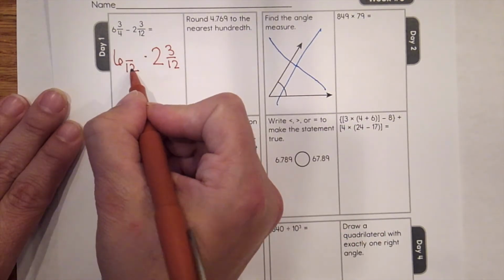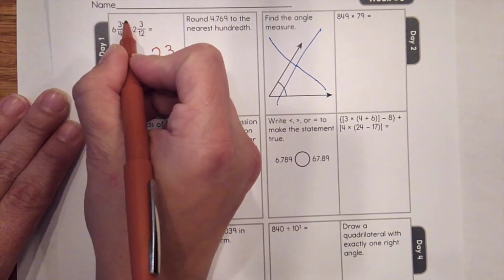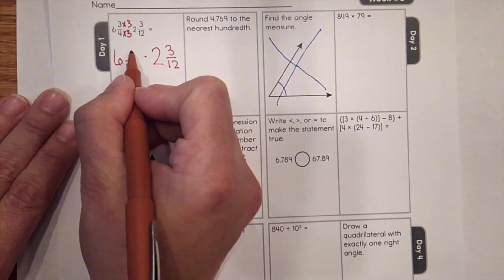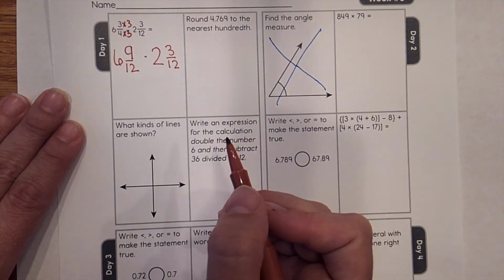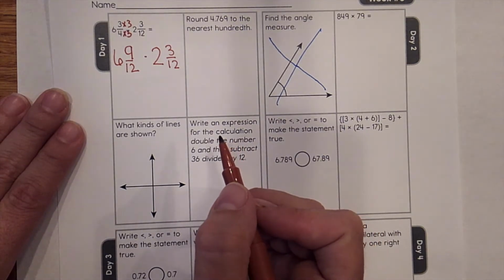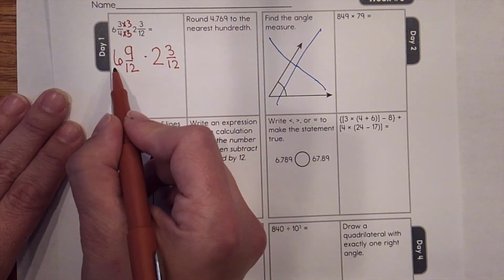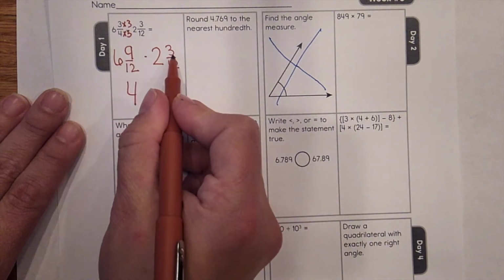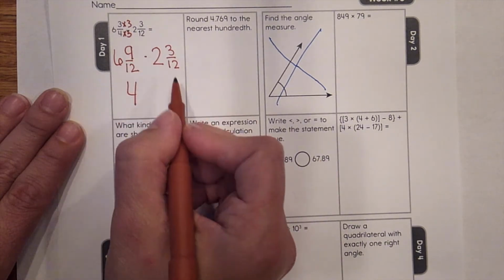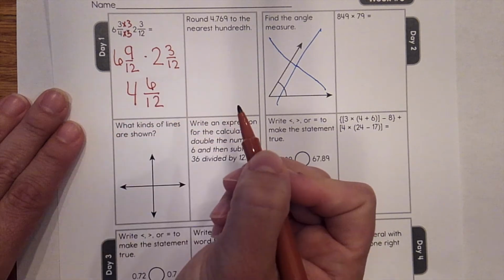To get to 12, I had to multiply 4 by 3. So that means I have to multiply the top by the same thing, and 3 times 3 is 9. So here's my new problem: 6 and 9/12 minus 2 and 3/12. Well, I'm going to subtract the whole numbers first. 6 minus 2 is 4. Then I'm going to subtract my numerators. 9 minus 3 is 6. Denominators stay the same.